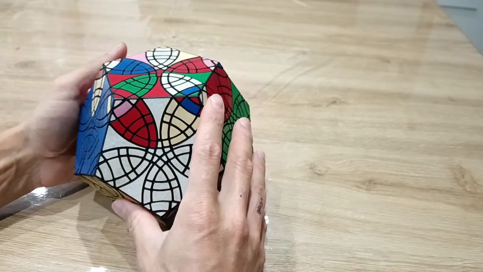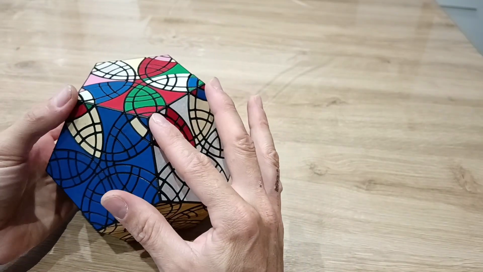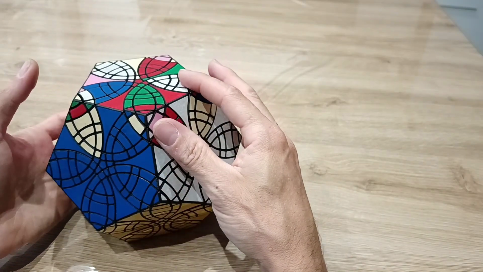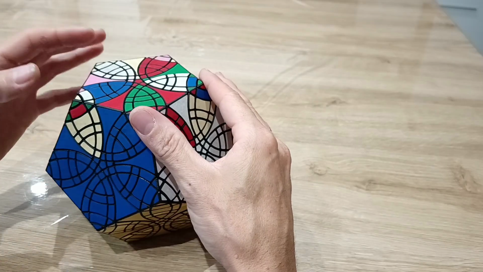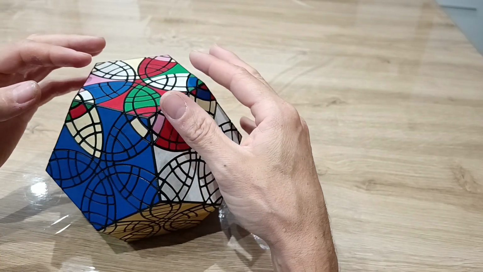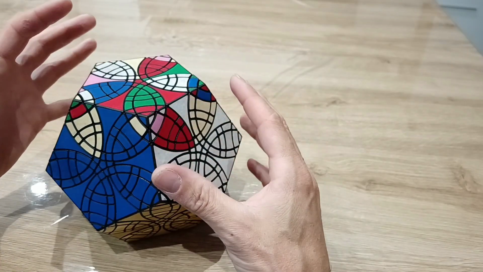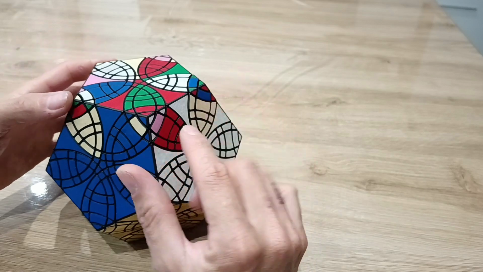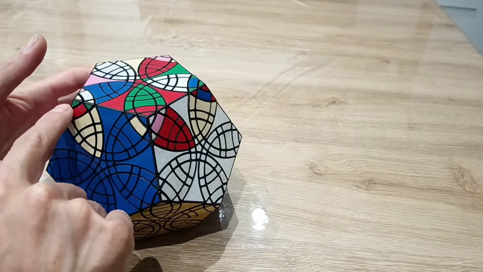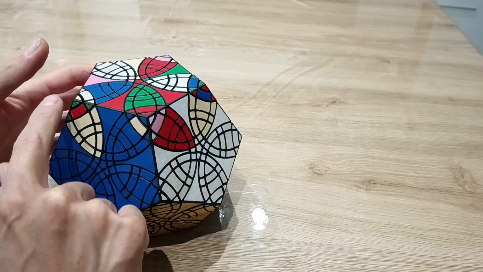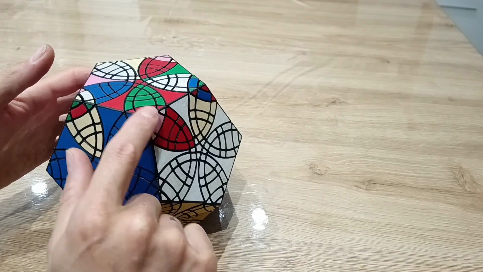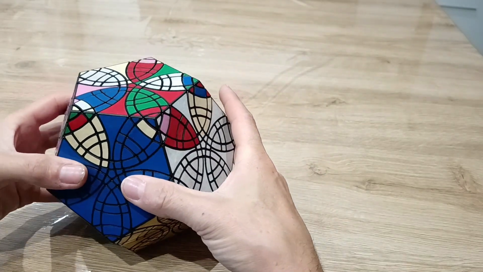So you have put this part, but to insert here this corner, I want to do 2 double jumblings, and this corner will be here and this will be here. I want to do that.